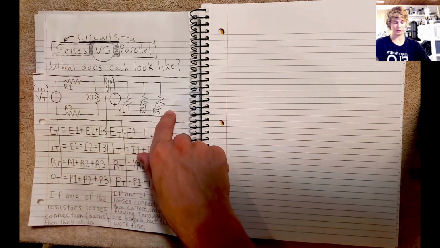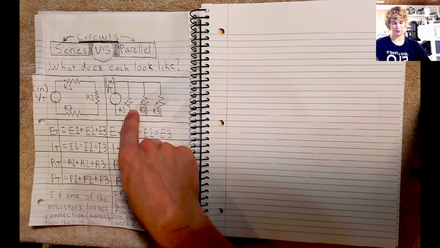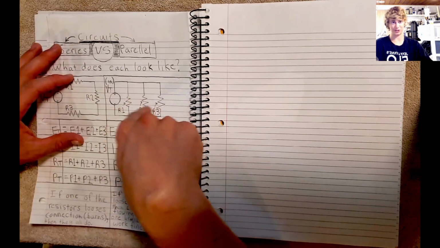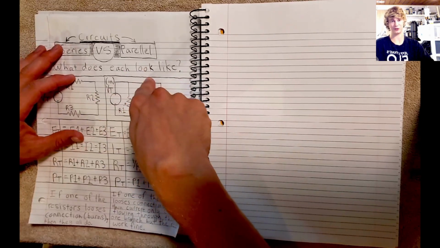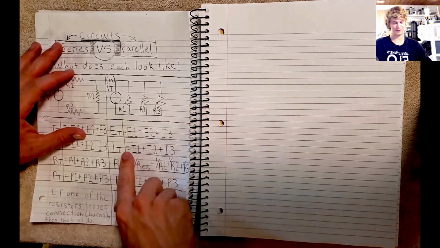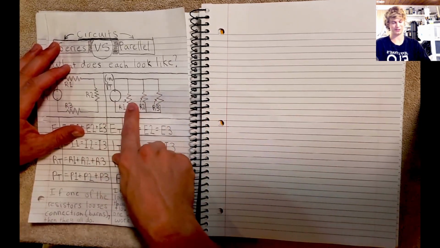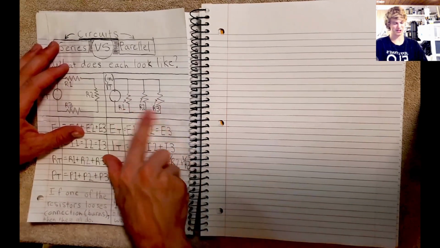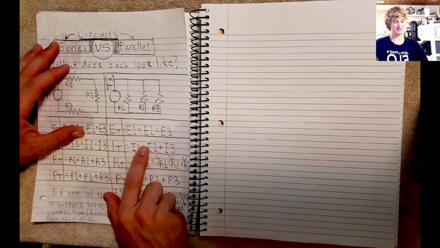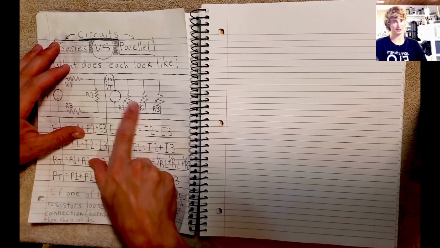Again, that would mean if we only knew R1's voltage was 10, we'd also know R2 and R3 are each 10 volts, and the voltage total is also 10 volts. Okay, the current in a parallel circuit, we have on each of these resistors 10 amps, 10 amps, and 10 amps. Okay, on each of these three. That would mean 10 plus 10 plus 10, we'd have 30 total amps in a parallel circuit.